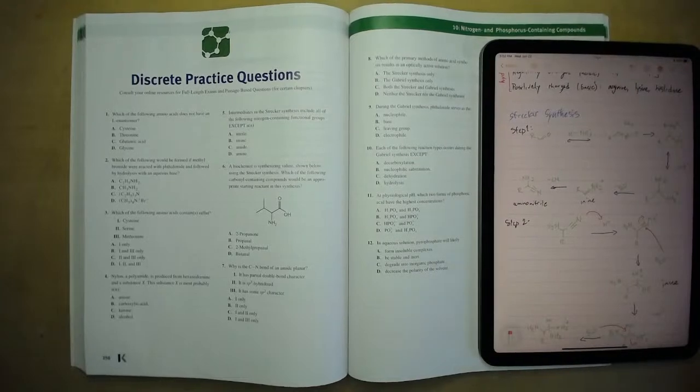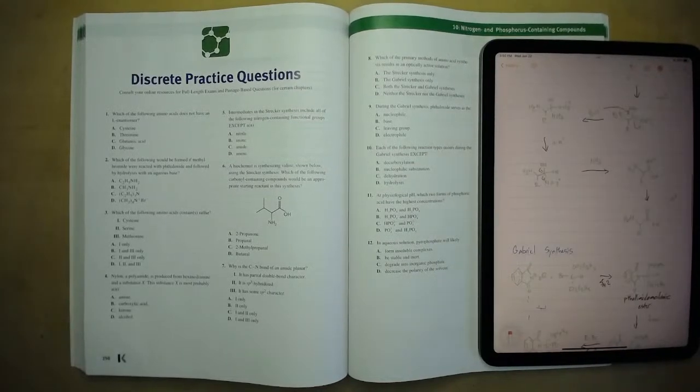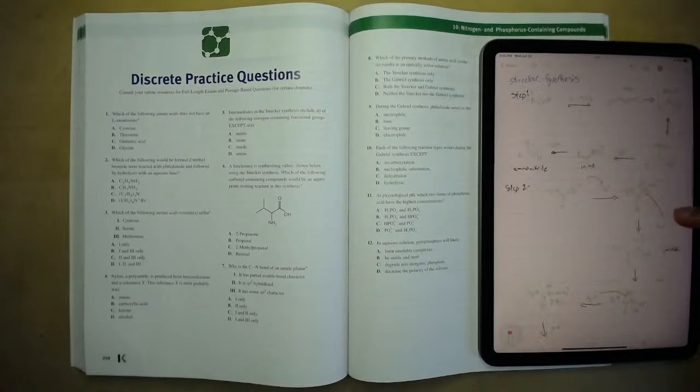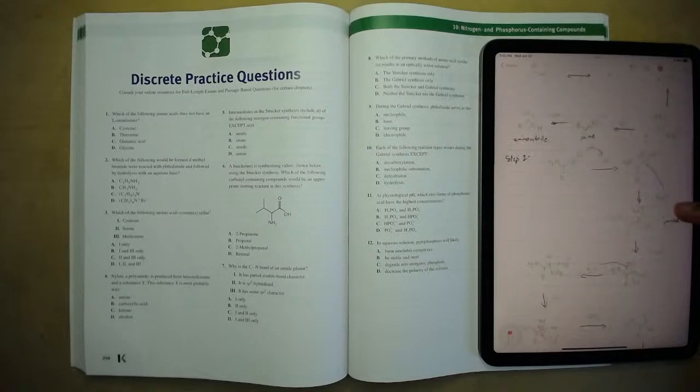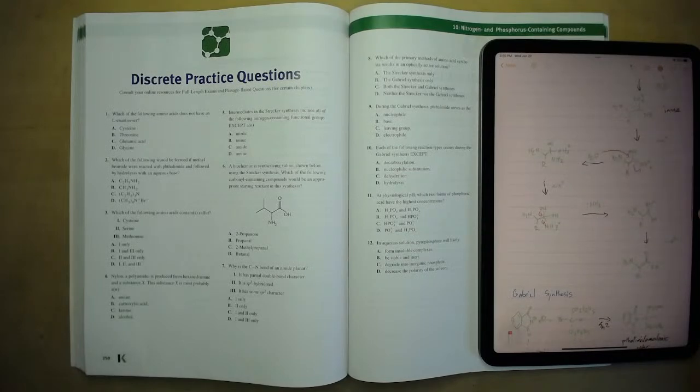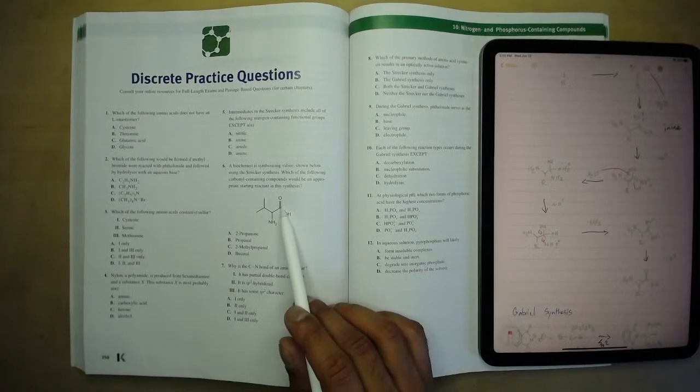And we end up with our 2 carbons, carbon-carbon, and an extra carbon got added onto it. So this carbon is extra.